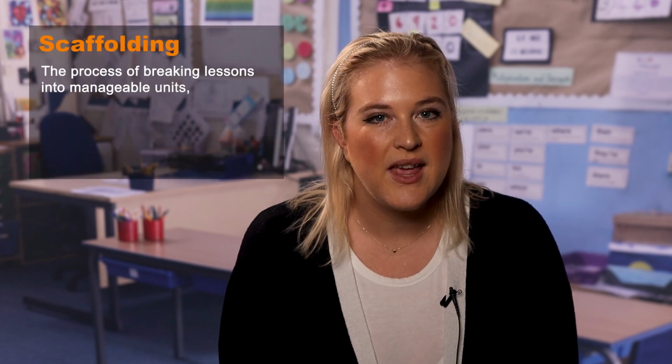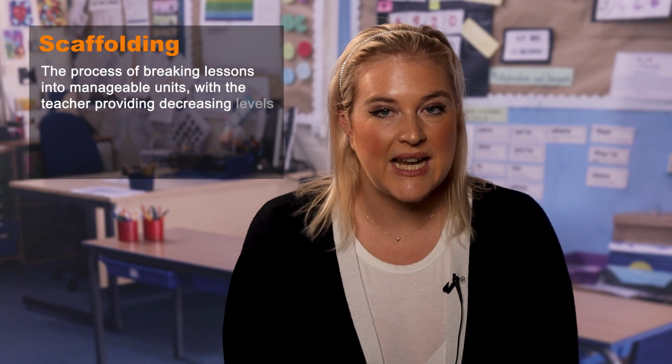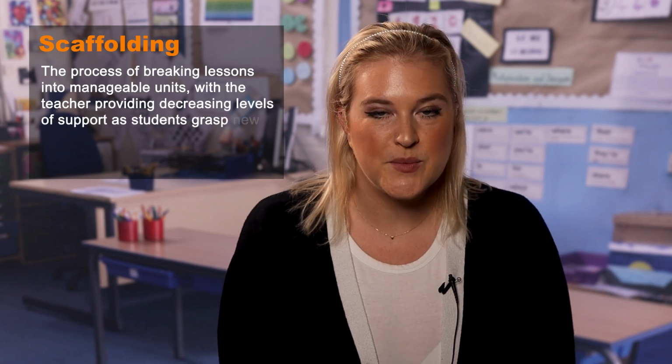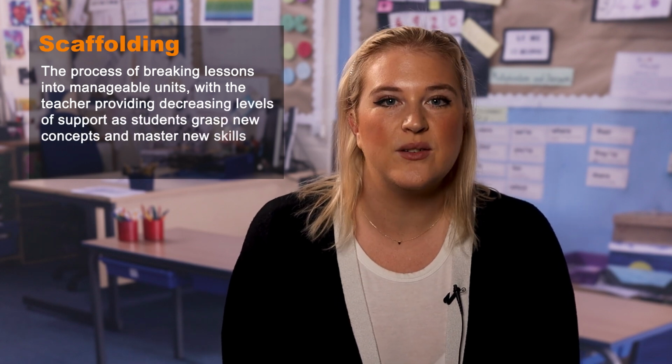In educational terms, scaffolding is the process of breaking lessons into manageable units, with the teacher providing decreasing levels of support as students grasp new concepts and master new skills. So just like building a house, the scaffolding is there to support whilst we lay the bricks, but as soon as they're in place, the scaffolding is removed. To understand what good scaffolding should look like, we've created a diagram to help you.